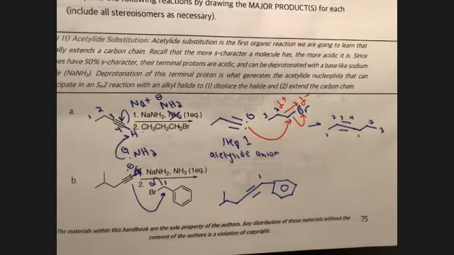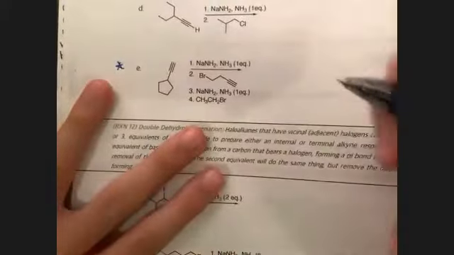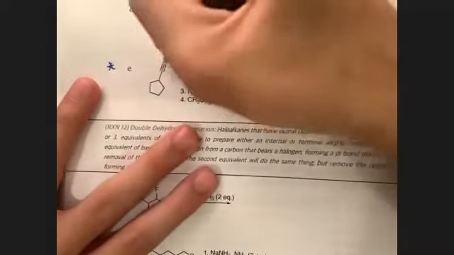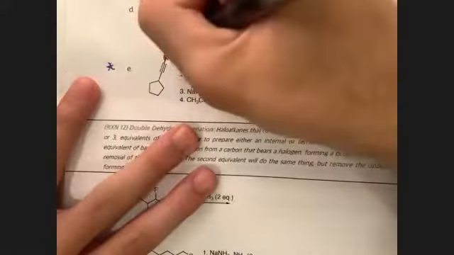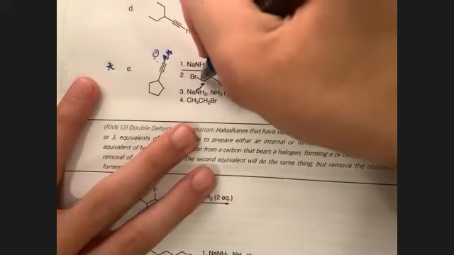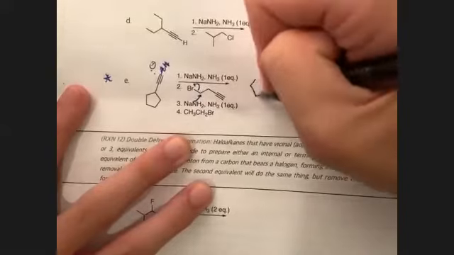Great. All right, I'm gonna keep going. So we're gonna do one more. Let's actually do E, because E is a little bit more complicated. In synthesis, I'm gonna star this one, because this is something you can do in synthesis. Again, we know what step 1 is gonna do. Step 1 is going to deprotonate that terminal proton. Okay, so now we have this anion. That anion is gonna attack the carbon that's next to the bromide, facilitating the removal of it. So let's draw the products of step 1 and step 2.